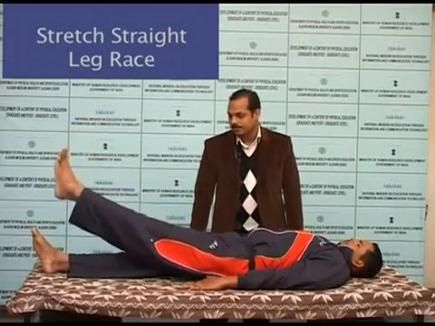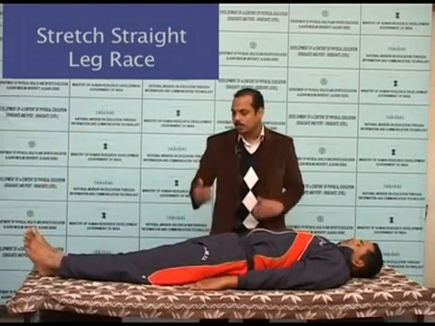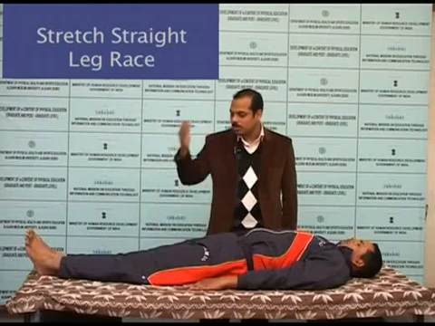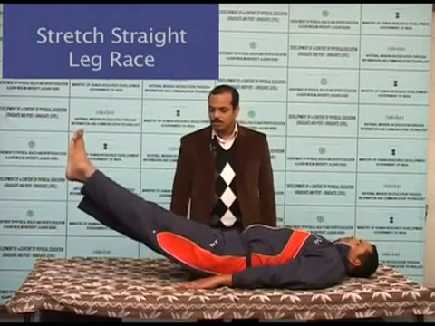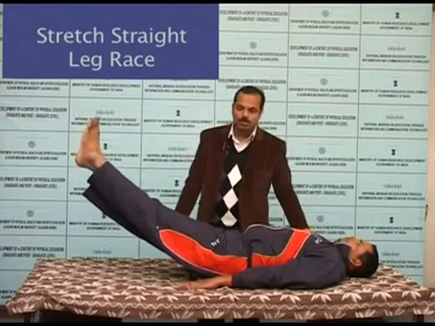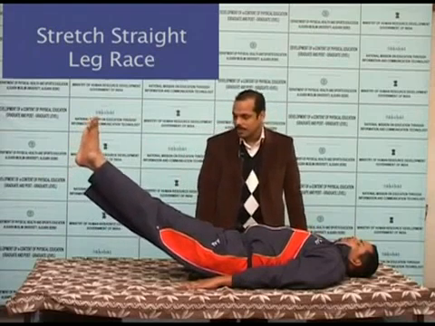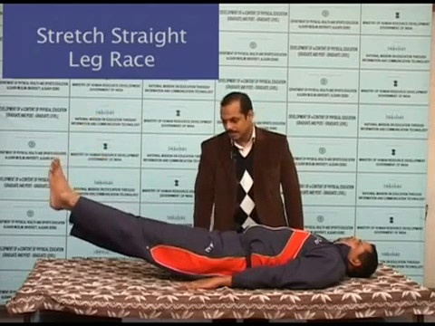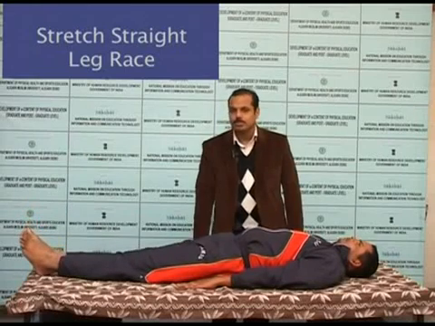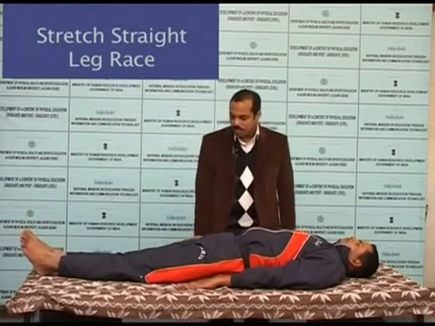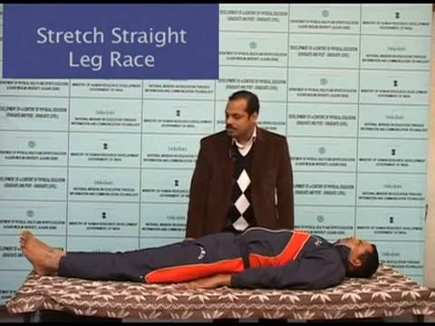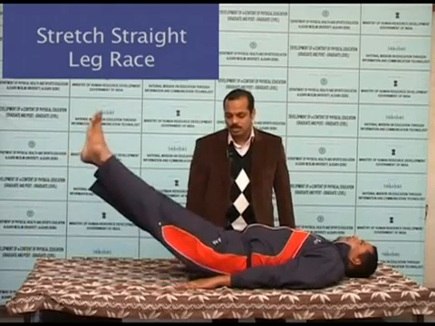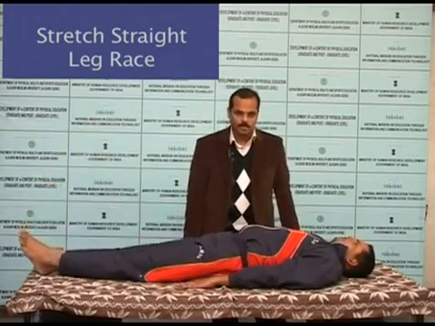In the next progression or next stage of this exercise, the subject can raise both legs together without bending the knees, and the upper torso should be relaxed on the mat. Hold it for a while, 5 to 10 seconds, and then relax and go to the starting position very slowly and gradually. Now he can continue the exercise 4 to 5 sets, which will strengthen his abdominal muscles.